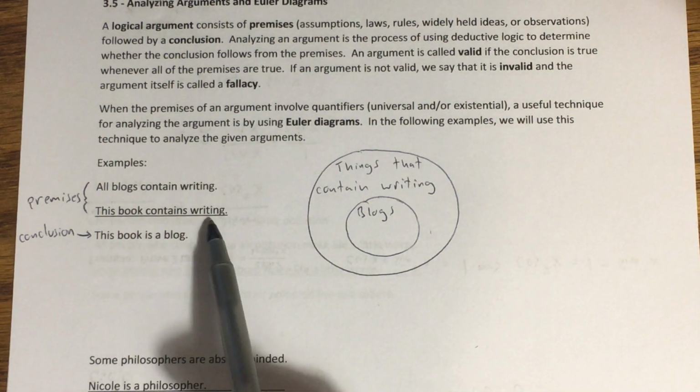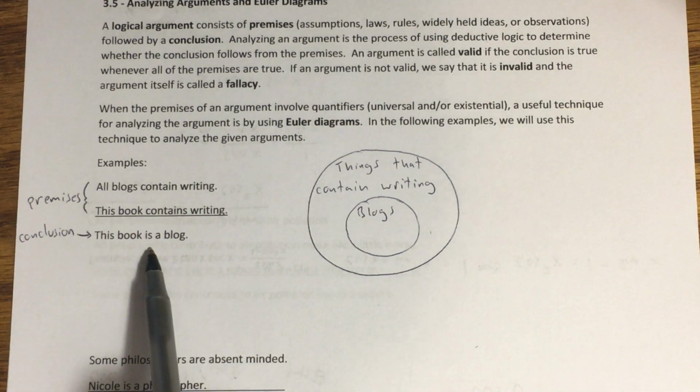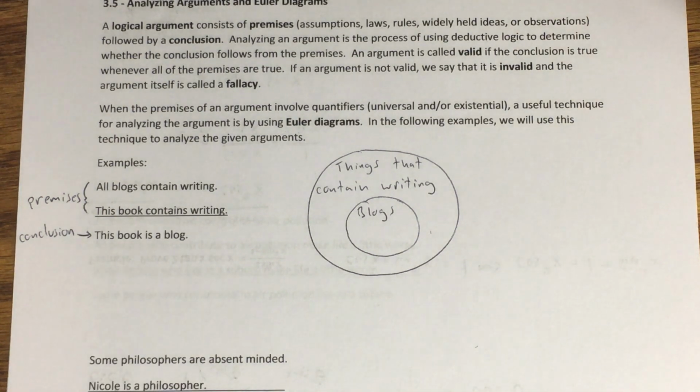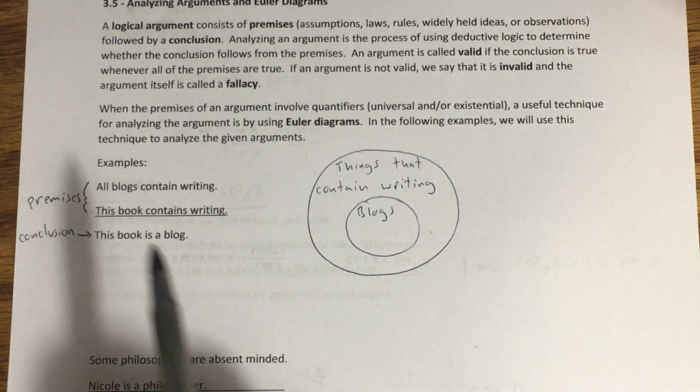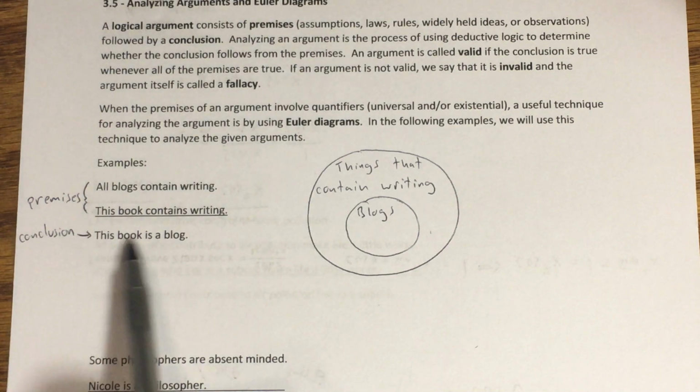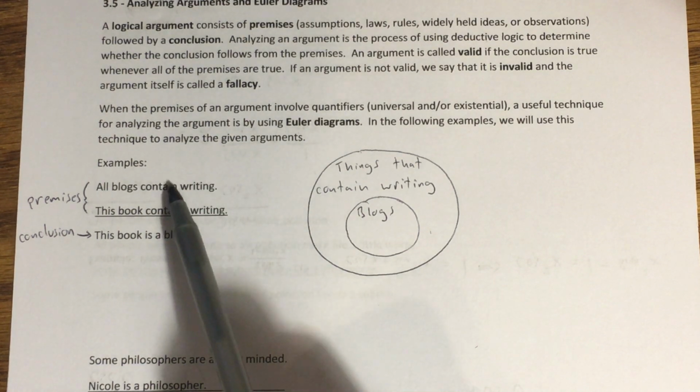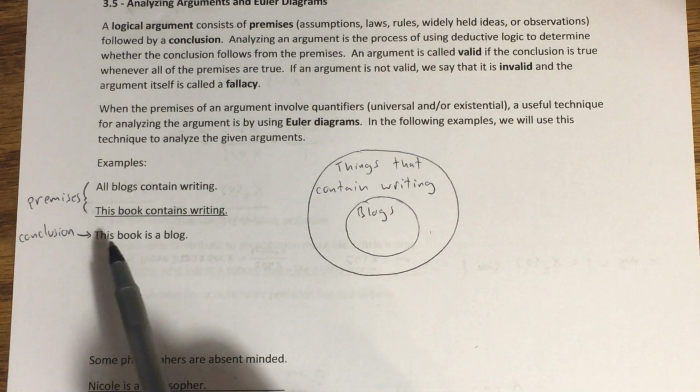If this book contains writing, is it possible that this conclusion is false? That's the way I want to think about this. Or does the fact that this book contains writing imply that this book is a blog? Now that conclusion sounds ridiculous because books and blogs, we know in reality, are two different things. But you don't want to say a conclusion is false just because intuitively you feel like it should be false. You need it to be purely a result of what's happening with these premises.